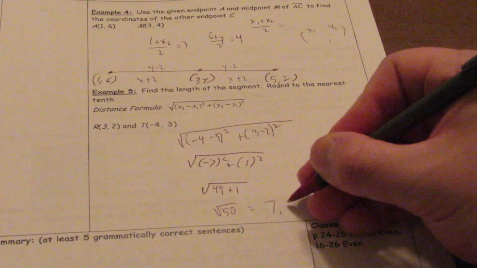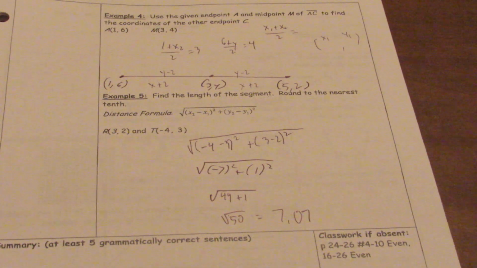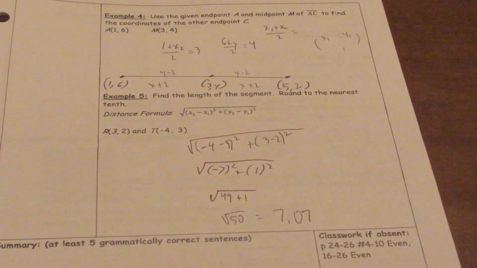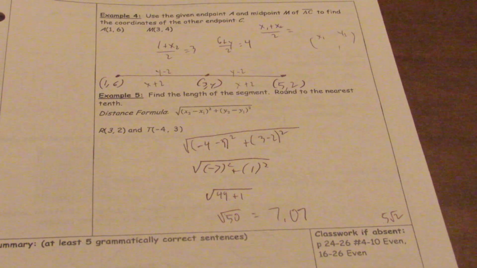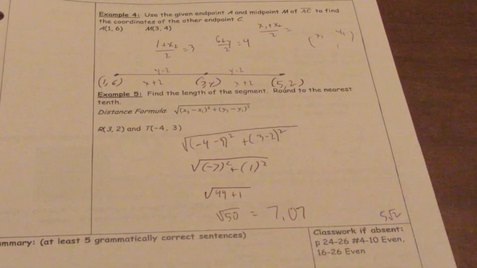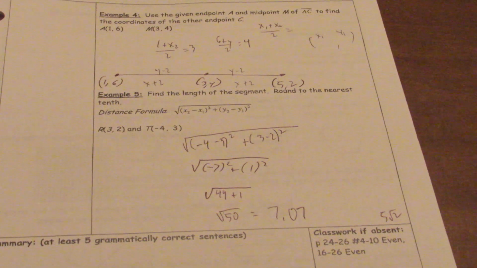That will get me approximately 7.07. If you've done simplest radical form, we will do that later in the year. You're welcome to give your answer in that always, which is 5 root 2. For right now, for most of you, if you're not familiar with that, 7.07 is what we would take as the answer. And that is the end of section 1.3.